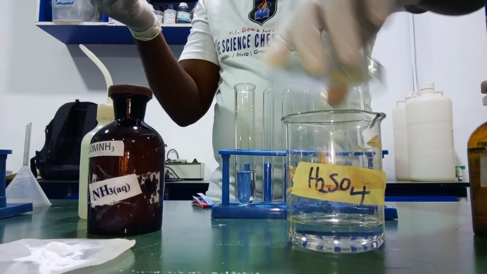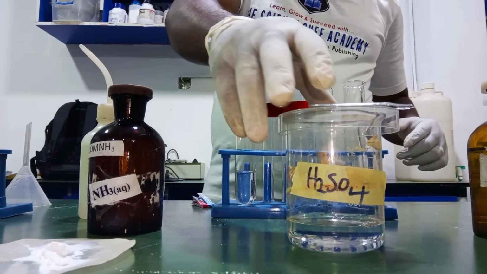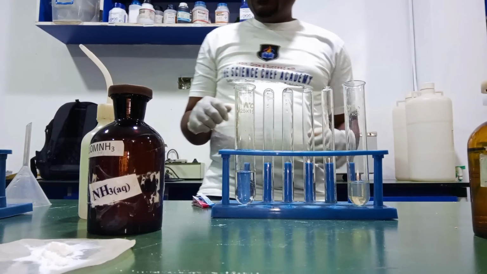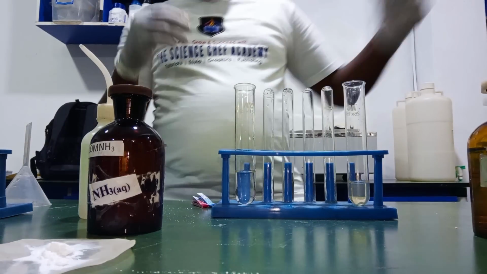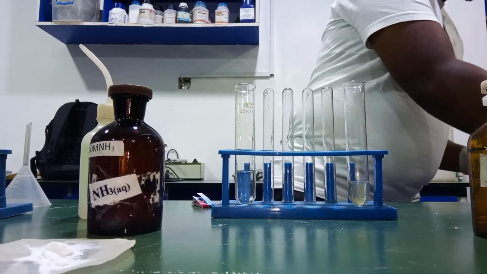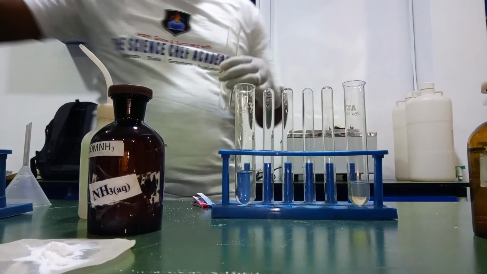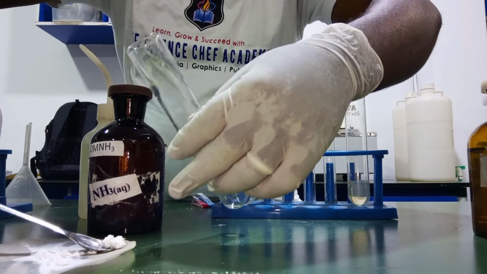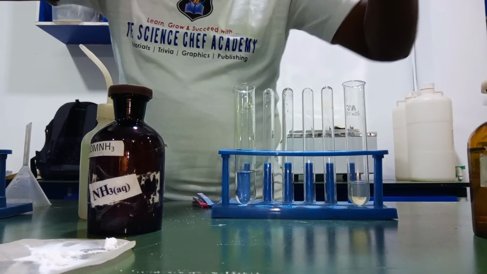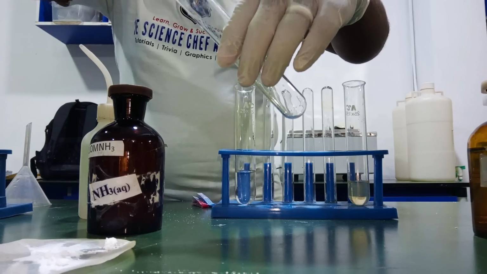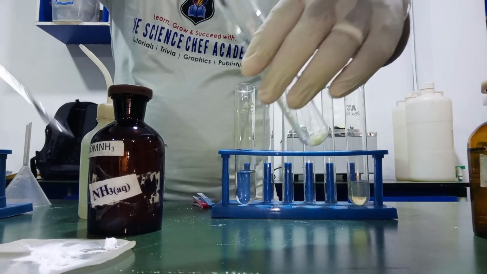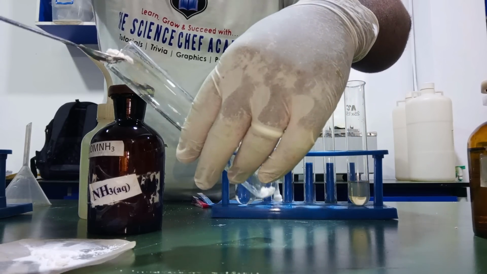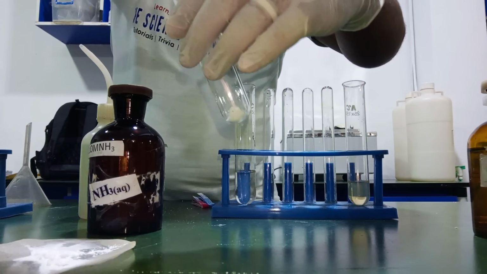So we are done with our concentrated acid. So for our residue, we are going to dissolve a part of our residue by adding dilute HNO3 to our residue in a boiling tube.